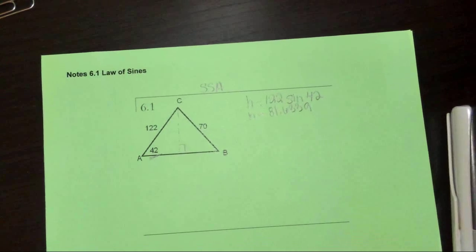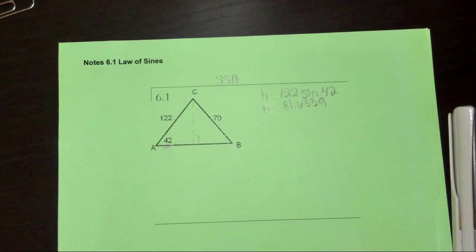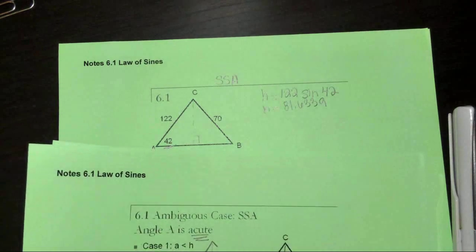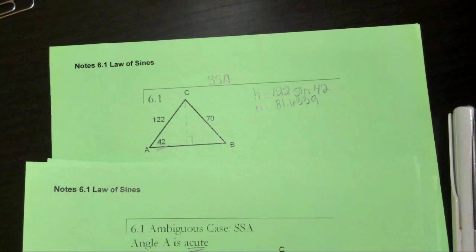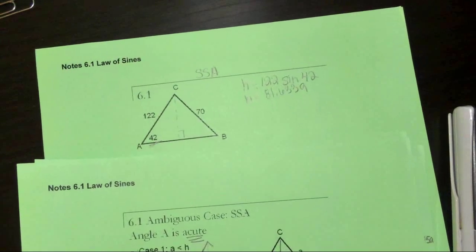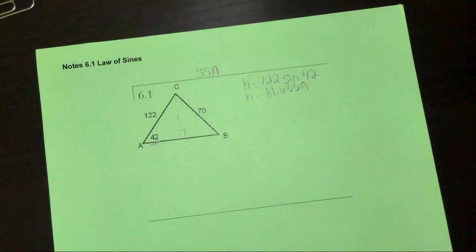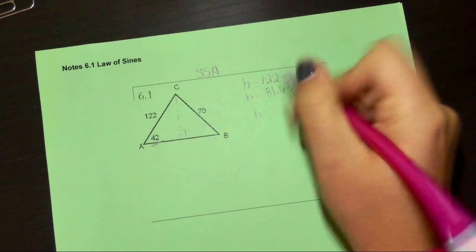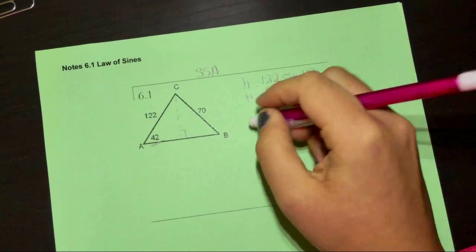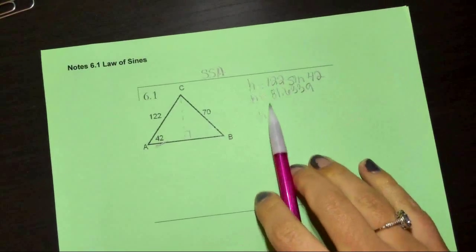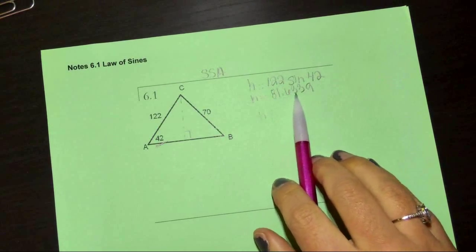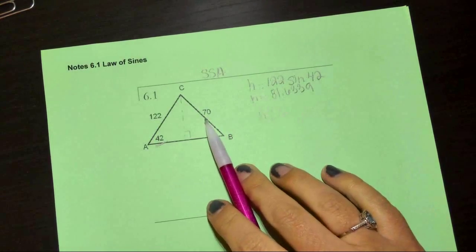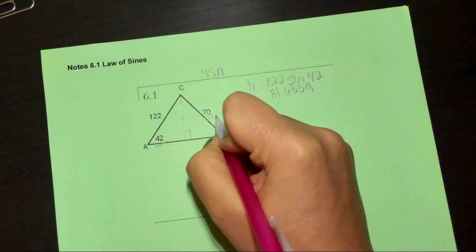Okay, so we just need to go down the list of our cases that we could possibly have. So here we have our height is 81.6339 rounded, and our side that's opposite is 70.